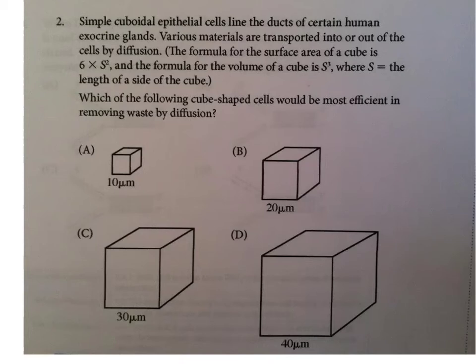So this is a biology question, and the question states, simple cuboidal epithelial cells line the ducts of certain human exocrine glands. Various materials are transported into or out of the cells by diffusion. The formula for the surface area of a cube is 6 times side squared, and the formula for the volume of a cube is the side cubed, where S equals the length of the side of the cube. Which of the following cube-shaped cells would be most efficient in removing waste by diffusion?